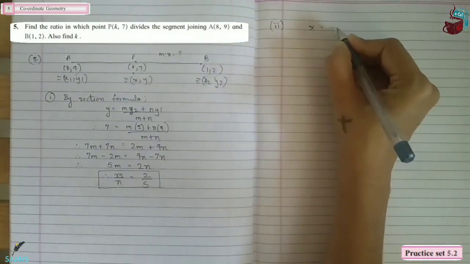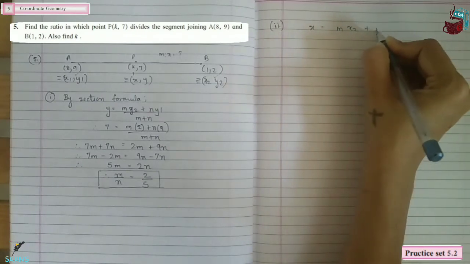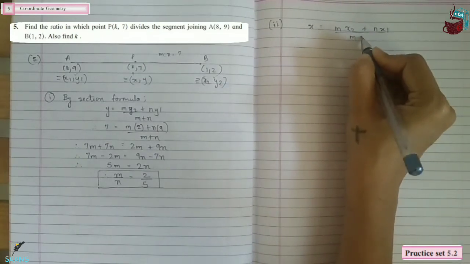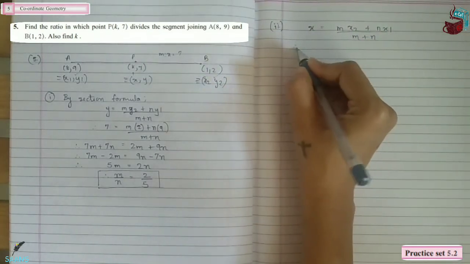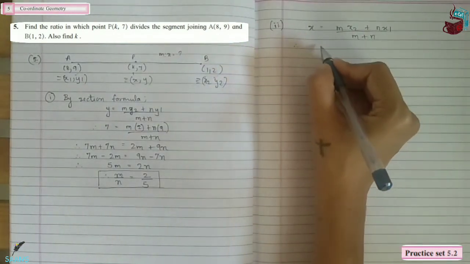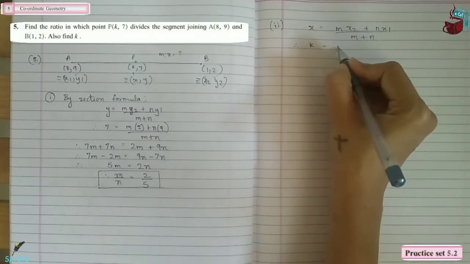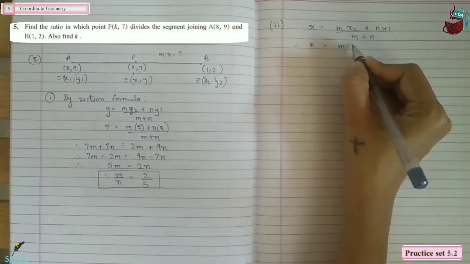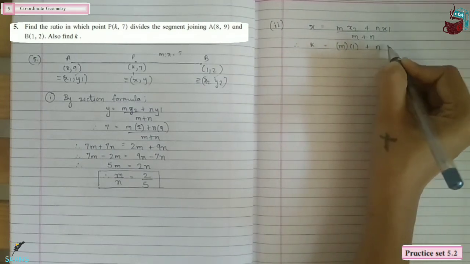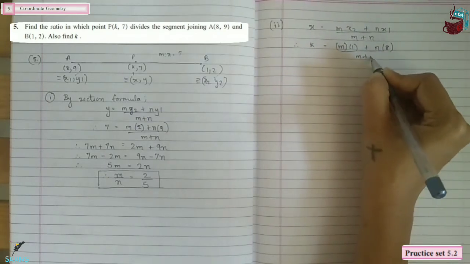X is equal to m x2 plus n x1 upon m plus n. Therefore, now we do not know m and n. It's okay, but just substitute. Start substituting. X is nothing but k is equal to m, we do not know, x2 is 1, plus n, x1 is 8, upon m plus n.